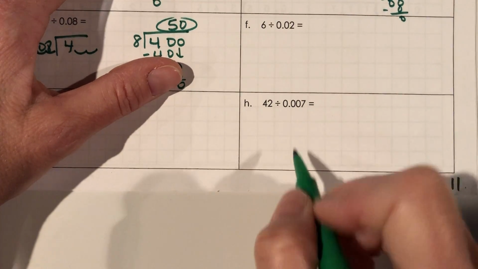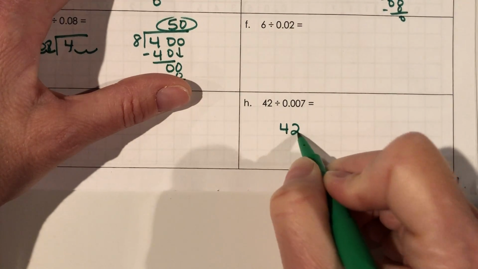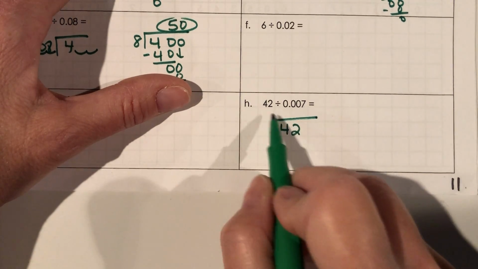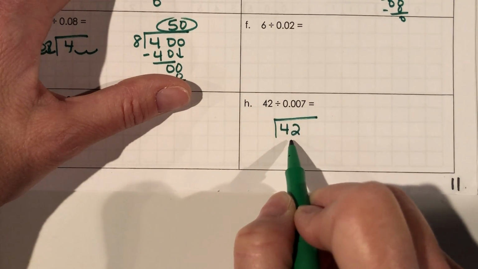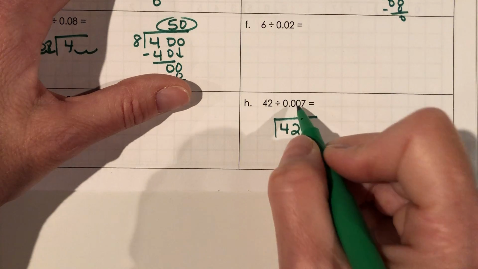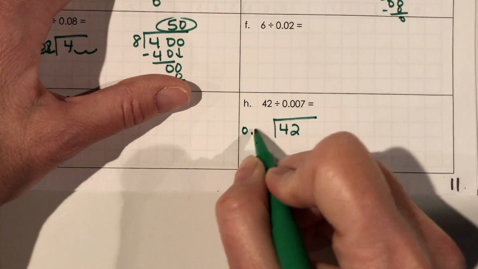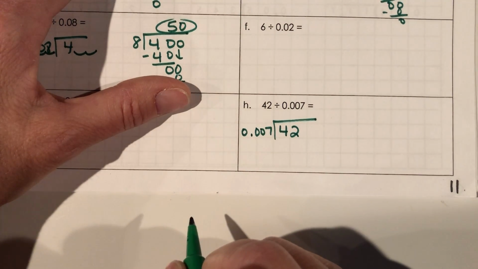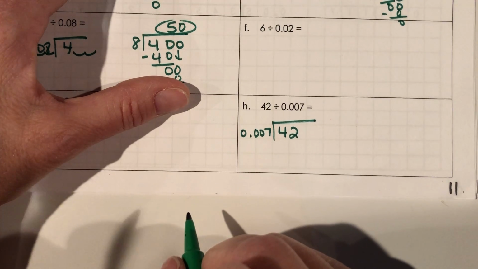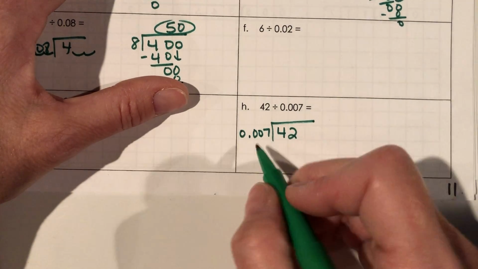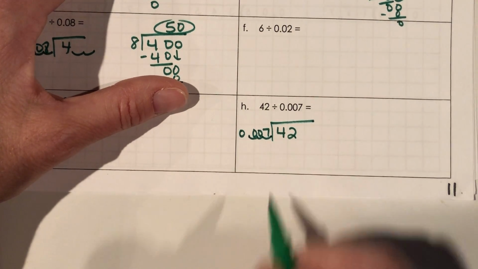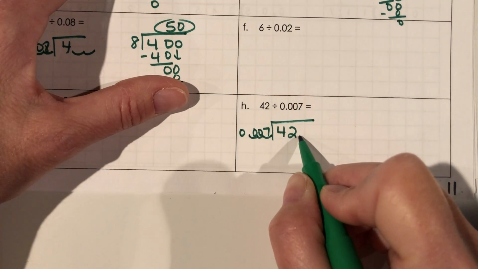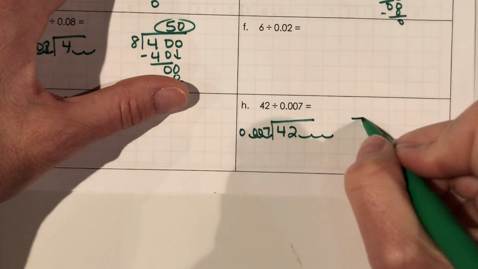42 divided by 7 thousandths. So if it's 42 divided by 7 thousandths, that means that 42 is inside. This is my dividend. My divisor is what I'm dividing by. That goes outside. It does matter, right? There's not a commutative property of division. So here, 1, 2, 3 places I'd have to move it. That means I'd have to move this 1, 2, 3 places.